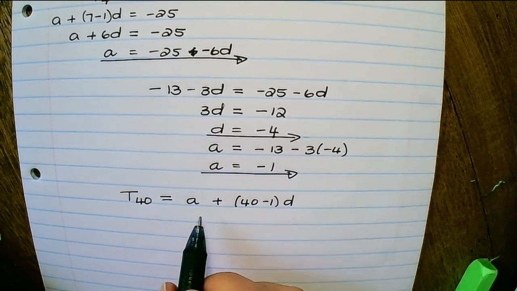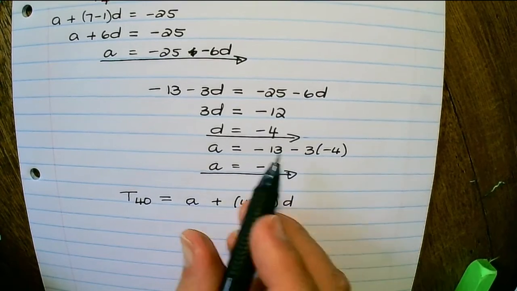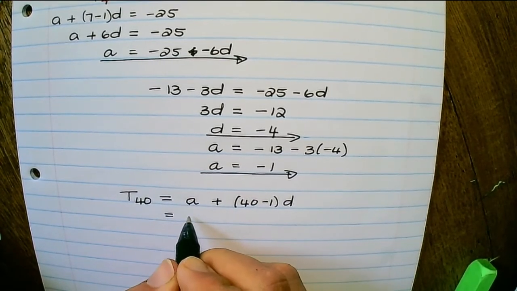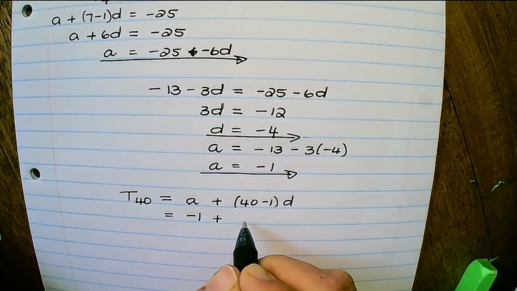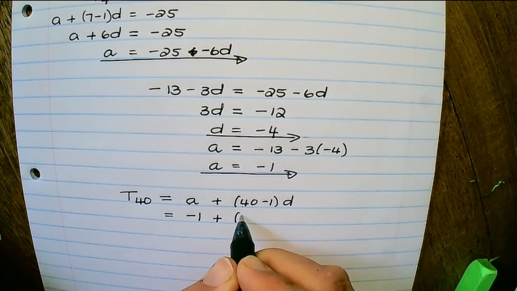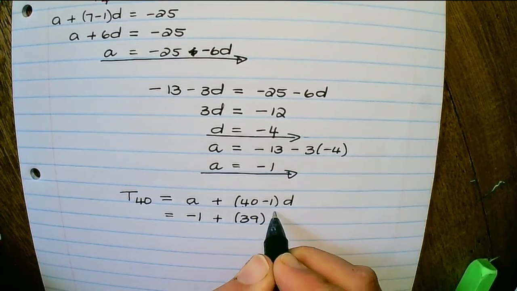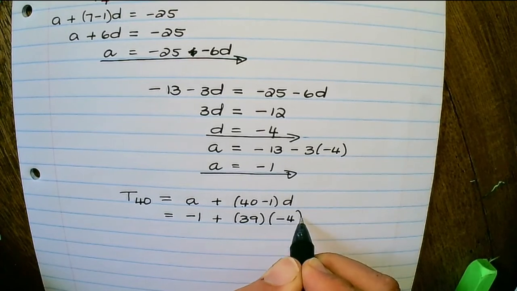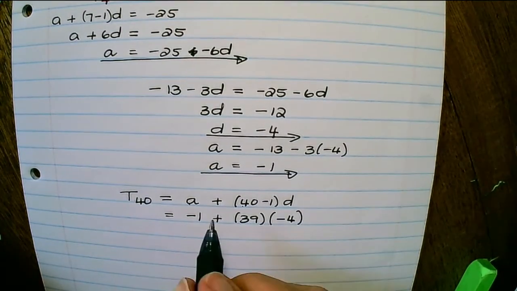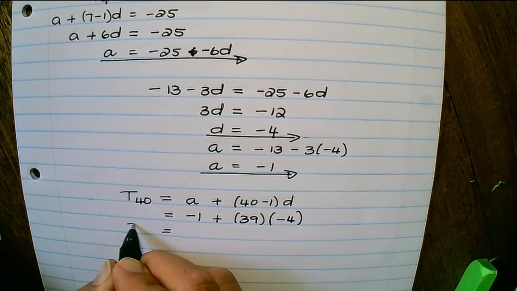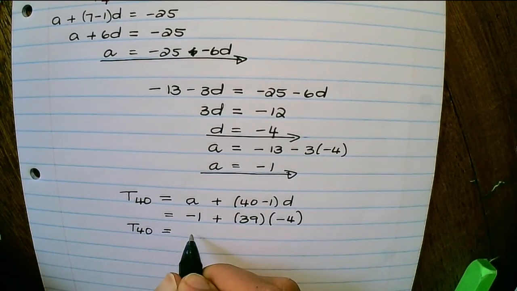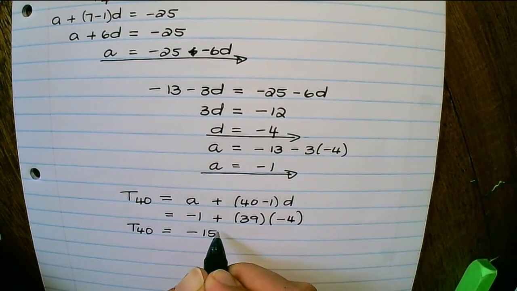So substituting the values of a and d in the original equation, we have a is negative 1 plus (40 minus 1), which is 39, times d, which is negative 4. And if I multiply out, I see that the 40th term is equal to negative 157.